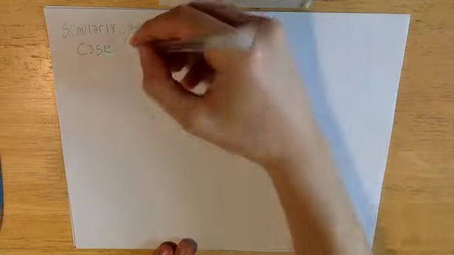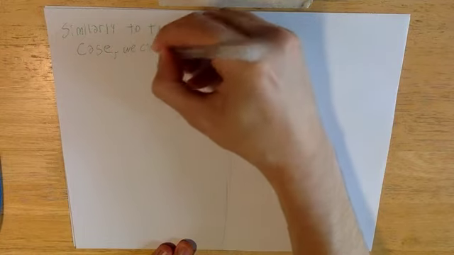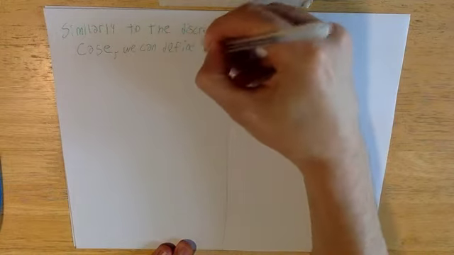Similar to the discrete case, we can define the variance.